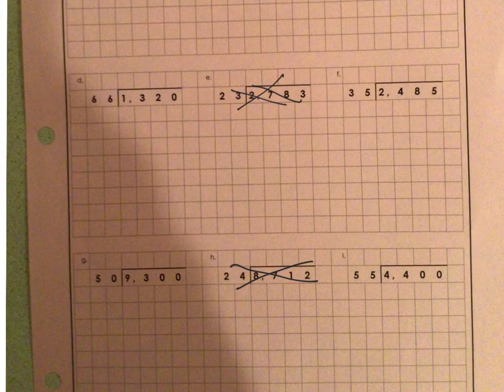Okay, my divisor is 66. Well, is that closer to 60 or closer to 70? If I round, I would round up, that's pretty close to 70. So I'm going to start with 70. So first step is I say, does 66 fit into 1? No, it does not. Does 66 fit into 13? Nope, it's bigger than 13. Does 66 fit into 132? Well, it definitely fits in there. The question is how many times?